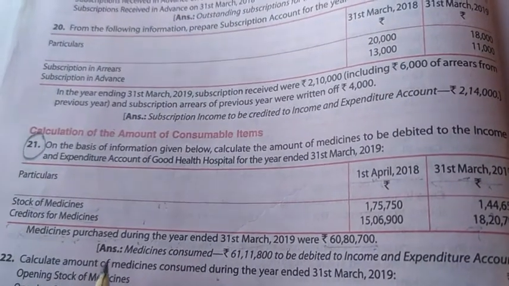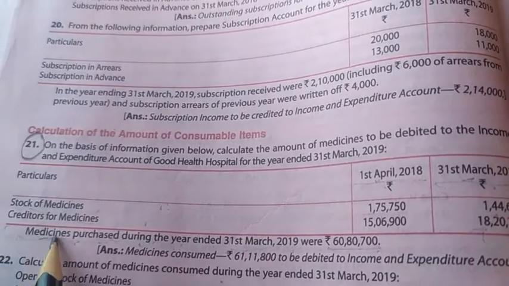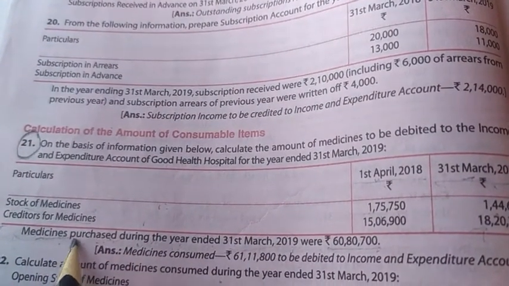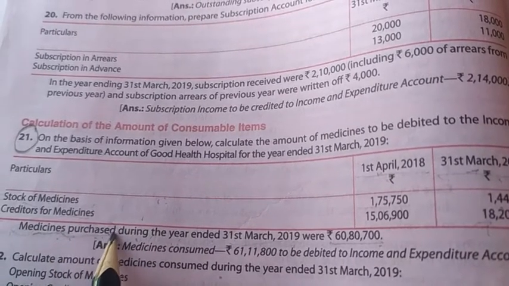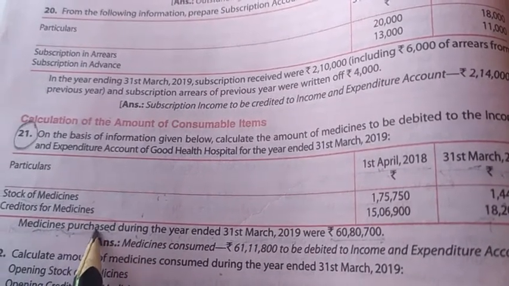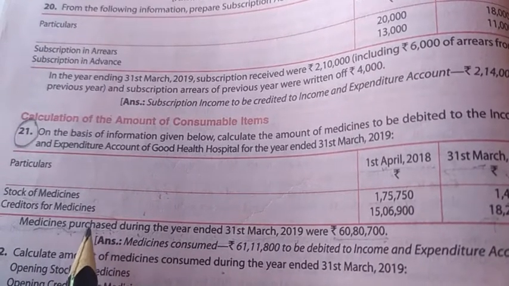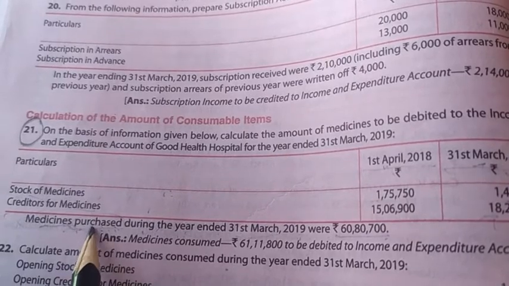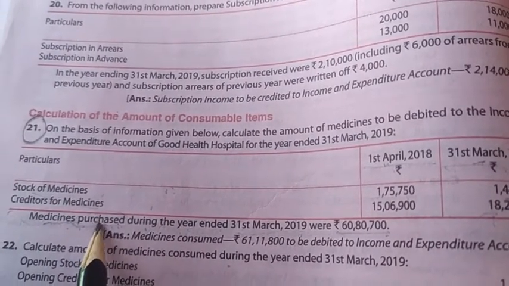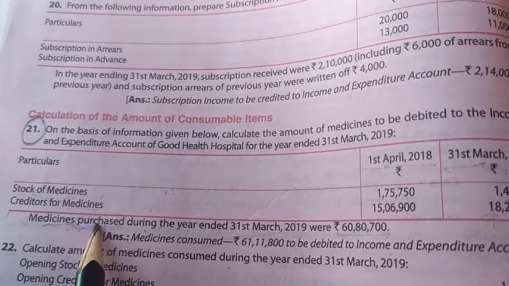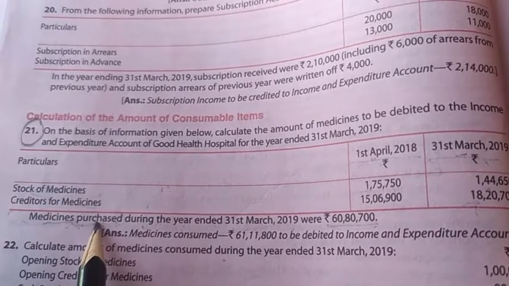We need to be careful with this situation because as you are given medicines purchased, now this purchase of medicine will be including both cash and also credit. It's not specifically mentioned in what form these medicines have been purchased. So it may include cash and credit.